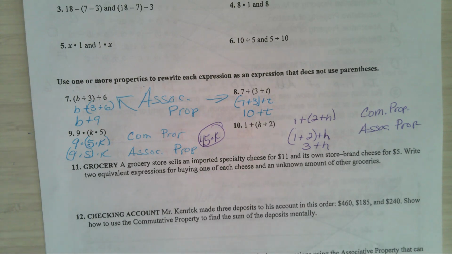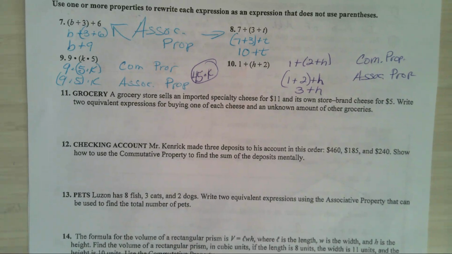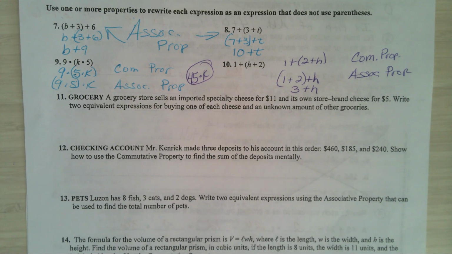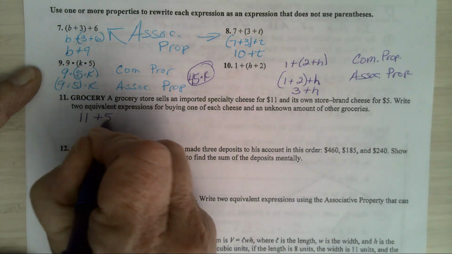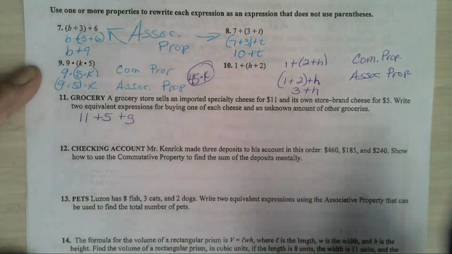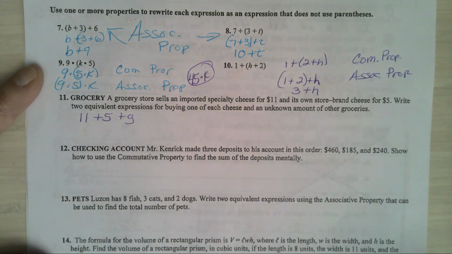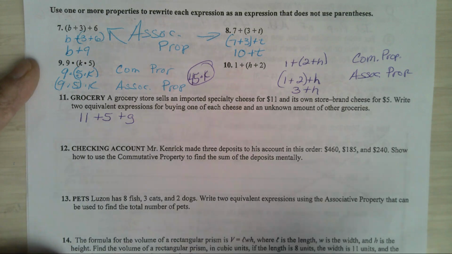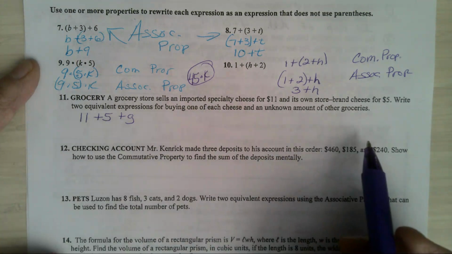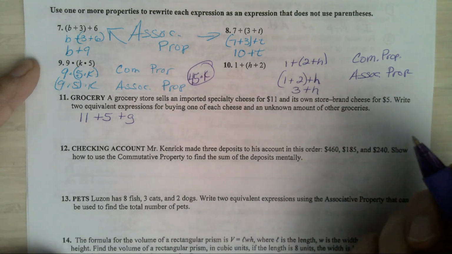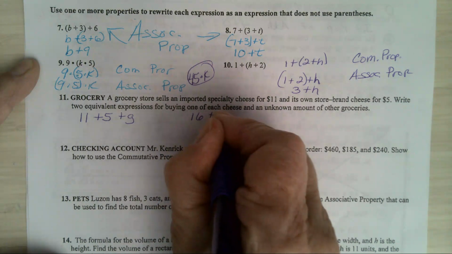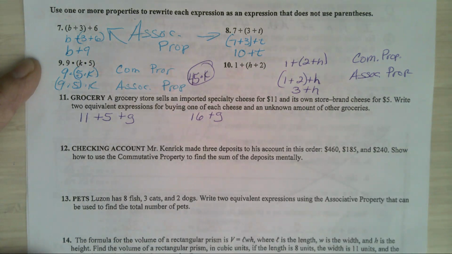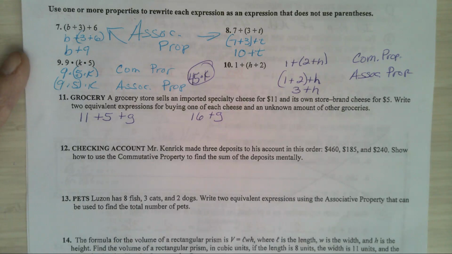All right. In number 11, you're going to add the 2 cheeses, 11 plus 5, and you buy some more groceries. So I'm going to write down 11 plus 5, and I'm going to use G for groceries. And I want you to write 2 equivalent expressions. Well, instead of saying 11 plus 5 plus G, I could say, what's 11 plus 5? 16 plus G. We could do that on that one. Both of those are equivalent, and you could have other things for equivalent expressions.